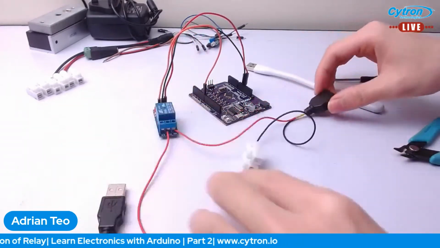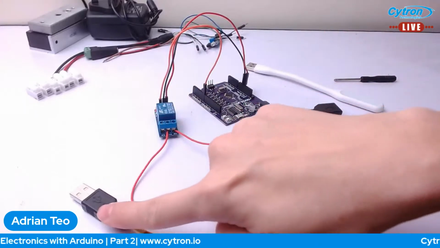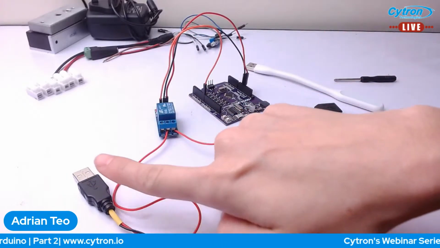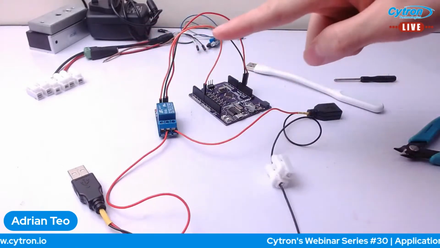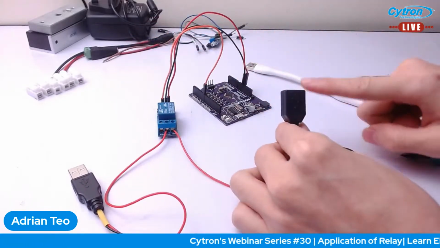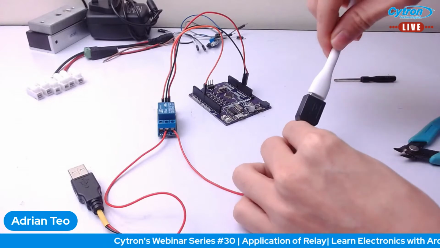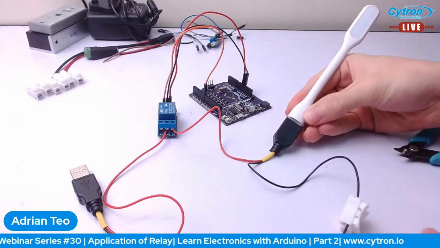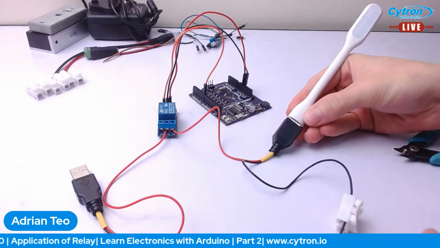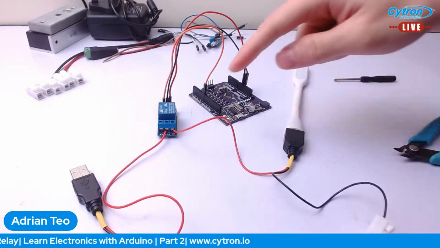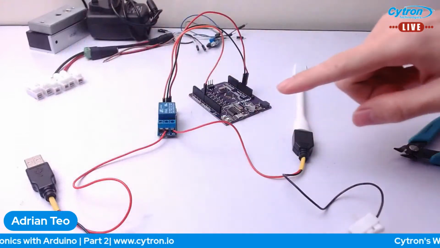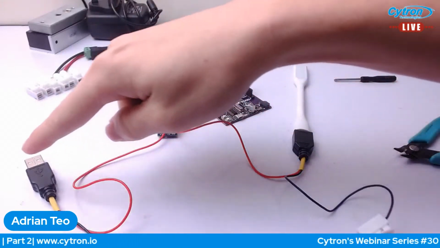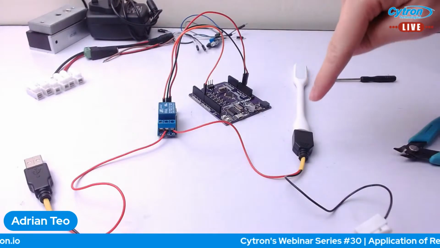So this is how my circuit looks like. This USB is going to get me voltage to this part, the end, and this end is to connect it to my LED. Okay, LED. So by default, I can connect this USB directly to this part.